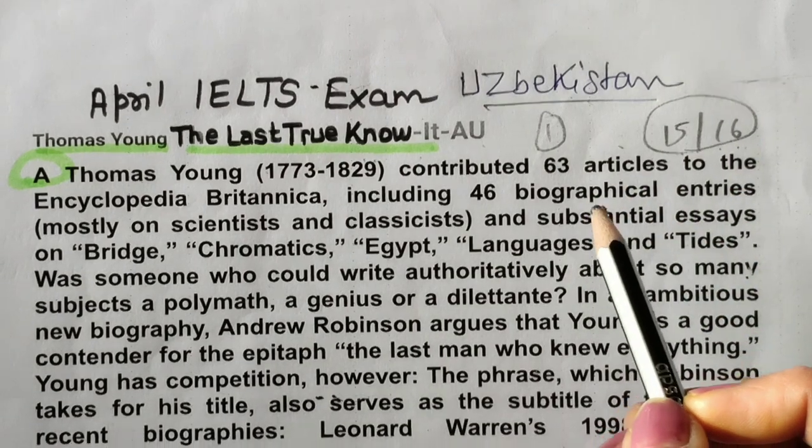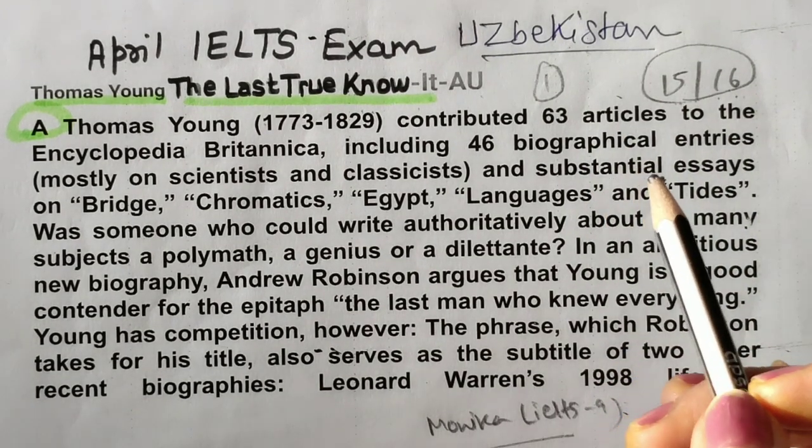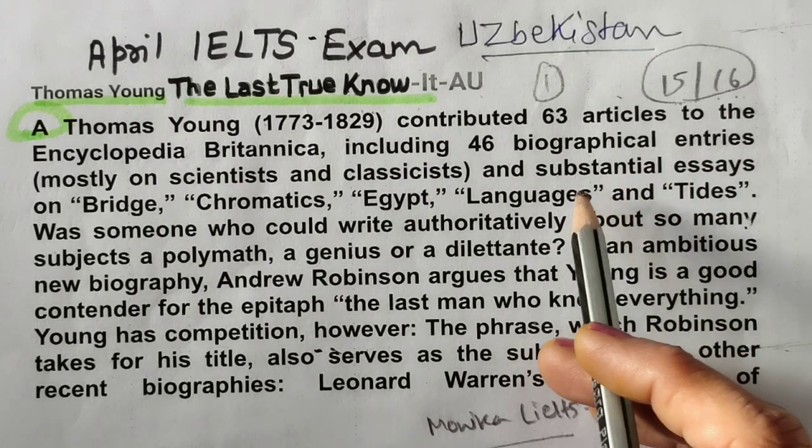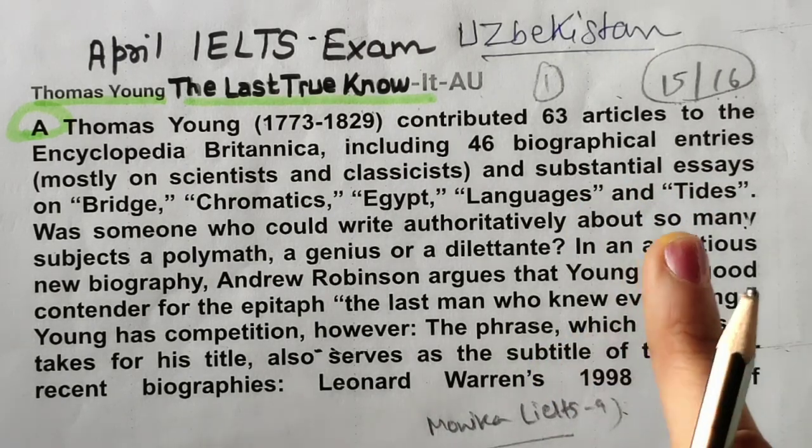Okay, so let's do this reading, and please, I have one request. Please do practice with me. That's more important. For this reading we have been given two types of question.